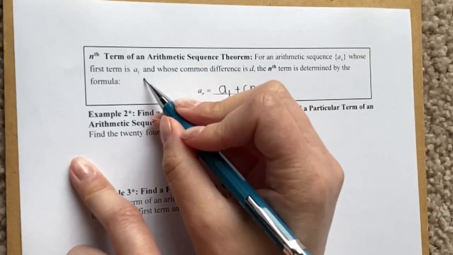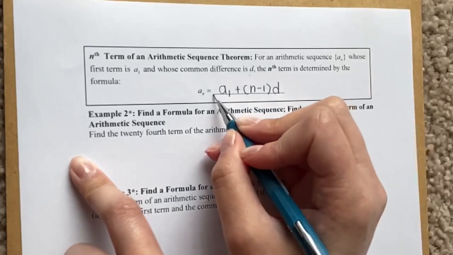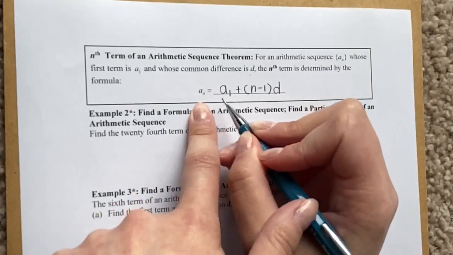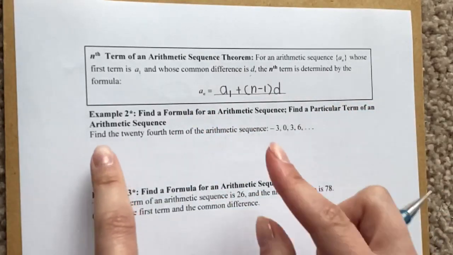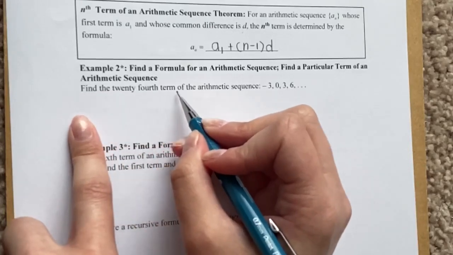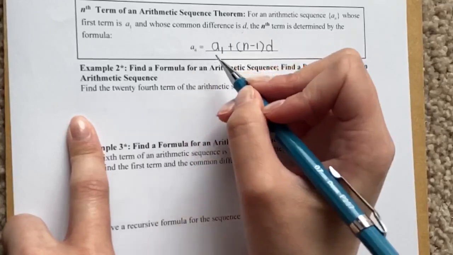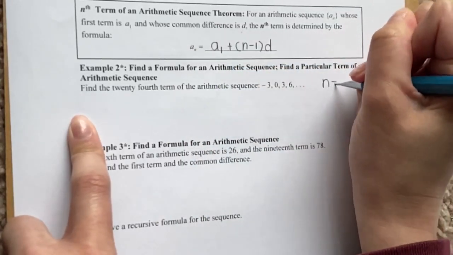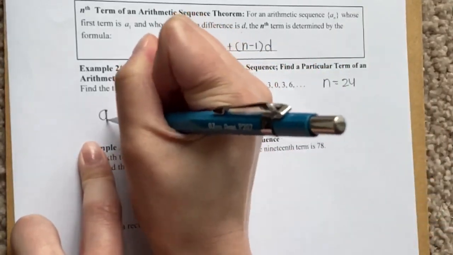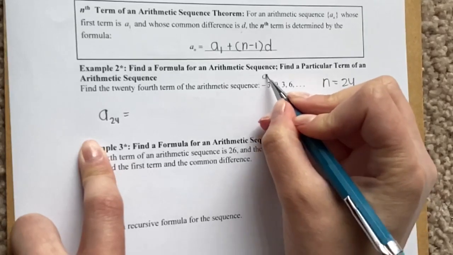Please remember something. The first term is A1, the common difference is D, and then the nth term is determined by this. So if I ask you for the fifth term, it's pretty easy to find the nth term with this formula. If I ask you to find the 24th term of an arithmetic sequence, you don't need to do it one by one. Pretty neat, you realize that n is going to be equal to 24, meaning that A sub 24 is going to be equal to A1, which you do have.